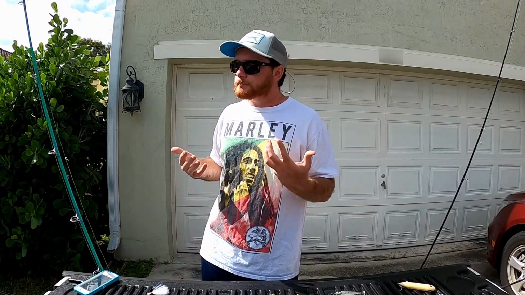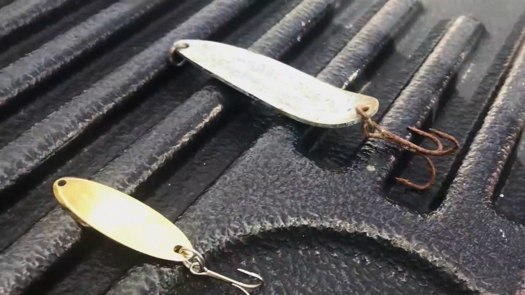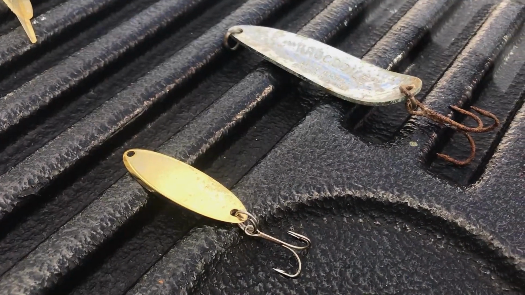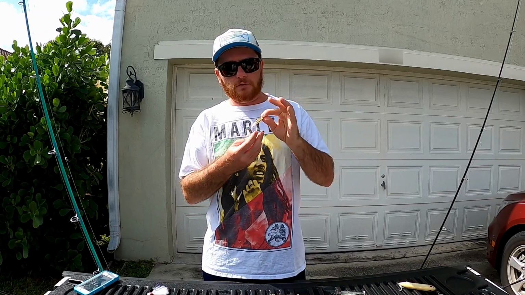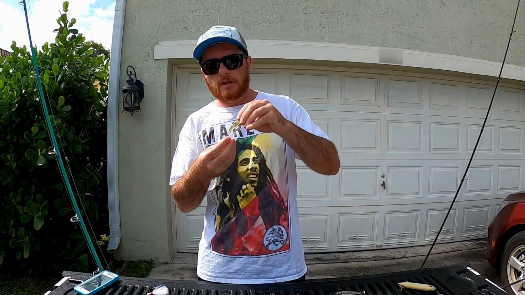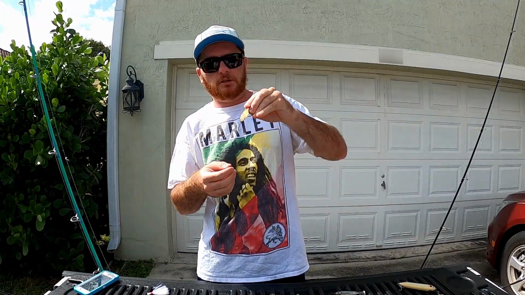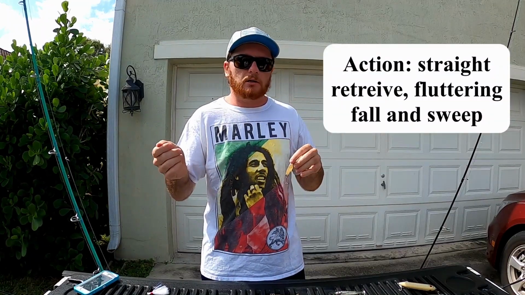So last but not least are spoons. Again, I don't really use a lot of spoons. This one right here is old and rusty. I haven't used it much, frankly, but this one right here is a little gold Castmaster spoon. I've used this a good bit for Spanish mackerel. These things are great. They can cast a mile because they're solid metal. They imitate injured bait fish that's just floating around, shining around, and you can fish them with a twitching motion.